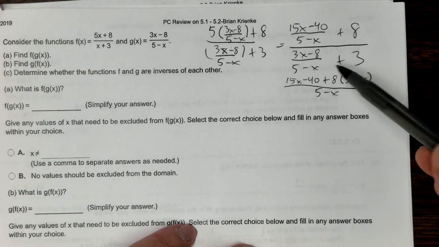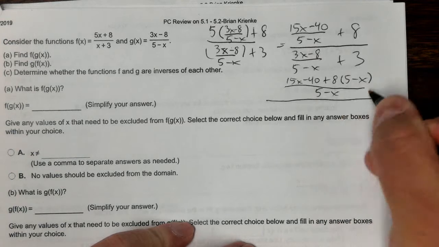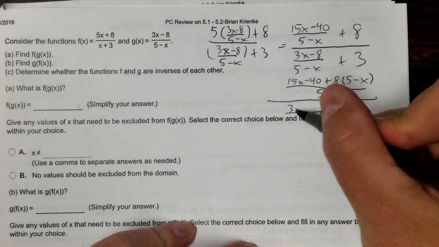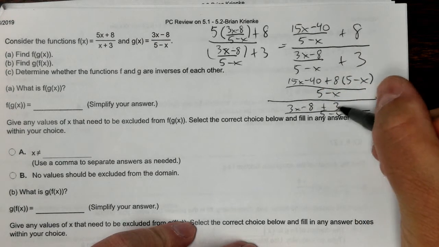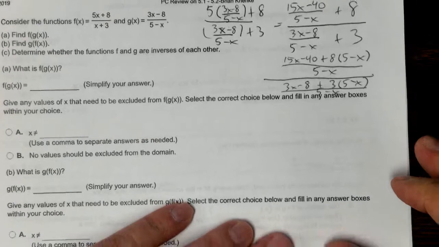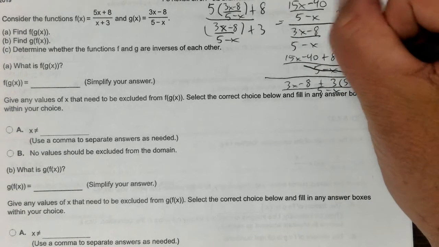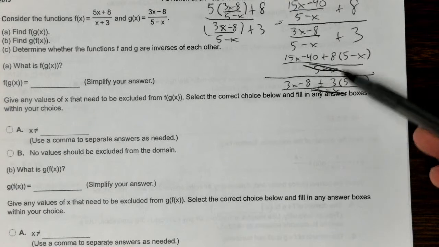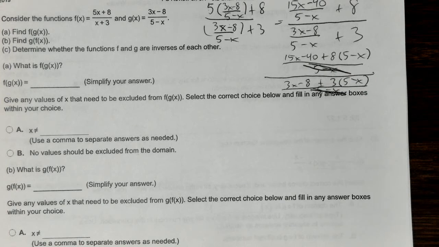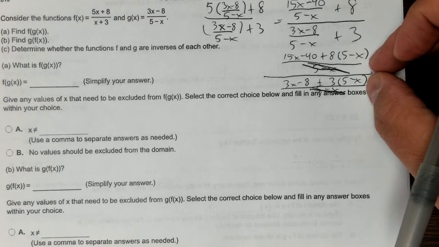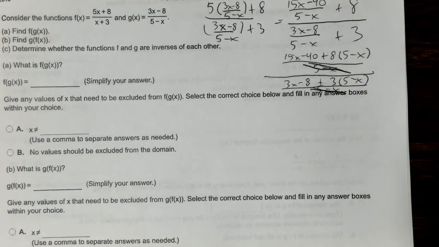And we need to do the exact same thing to the bottom. Put a 5 minus x down here. And we already have the 3x minus 8. And so we put plus 3 times 5 minus x. Now, if you're doing it right, these should cancel, the 5 minus x and this 5 minus x, because they're in corresponding positions, like the second and fourth position. In other words, if you multiplied your outsides, which are your extremes, and your insides, which are your means, then they would cancel.